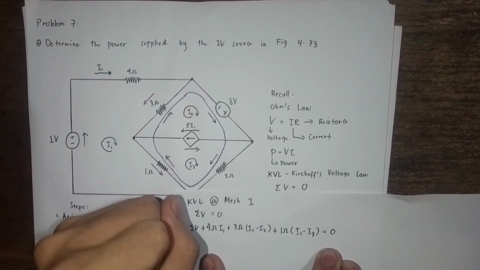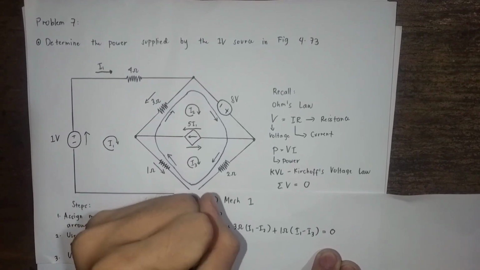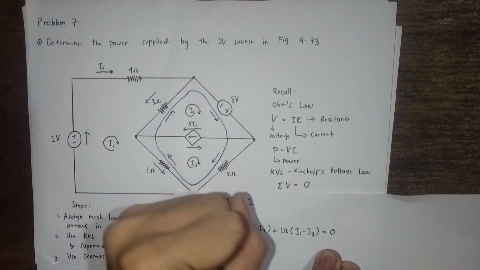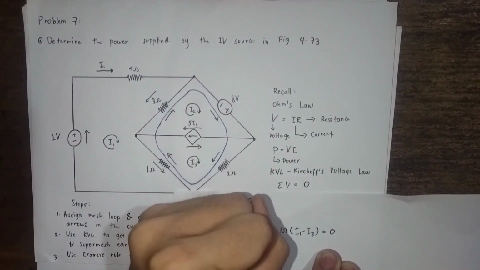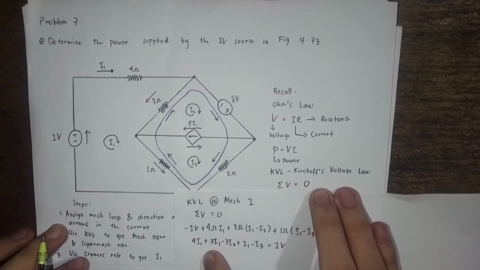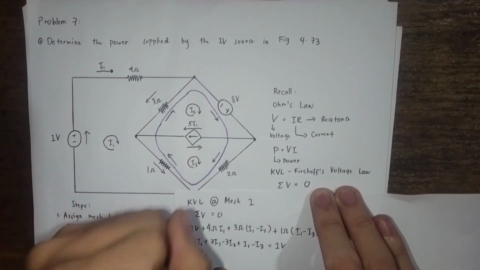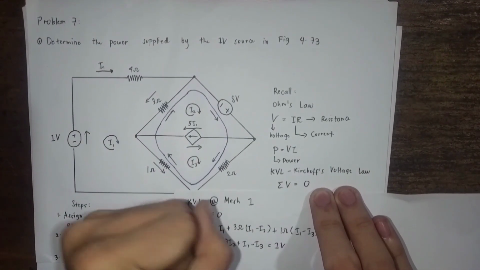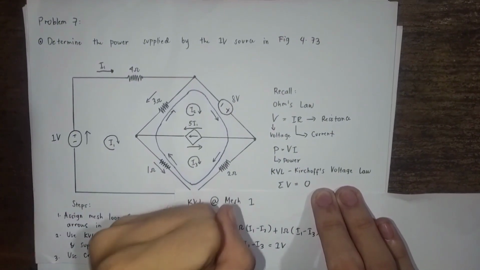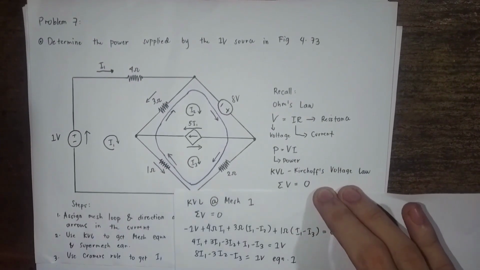So 4I1 plus 3I1 minus 3I2 plus I1 minus I3 equals 1 volt. Combining like terms, we have 8I1 minus 3I2 minus I3 equals 1 volt. So this is our first equation.